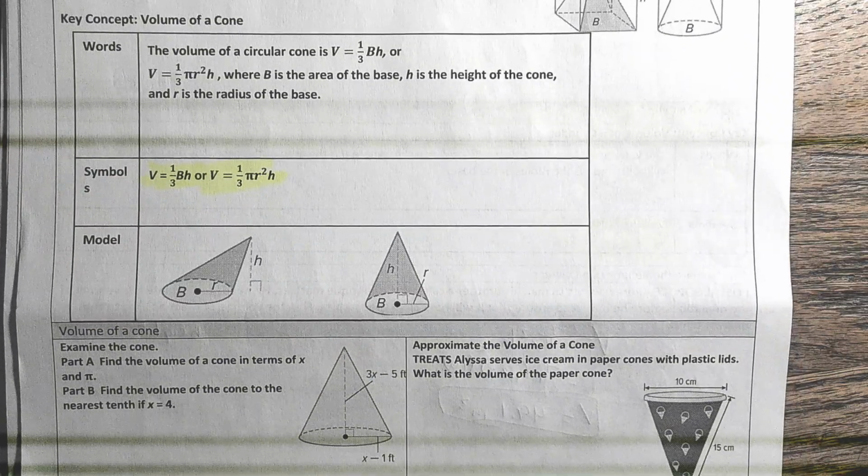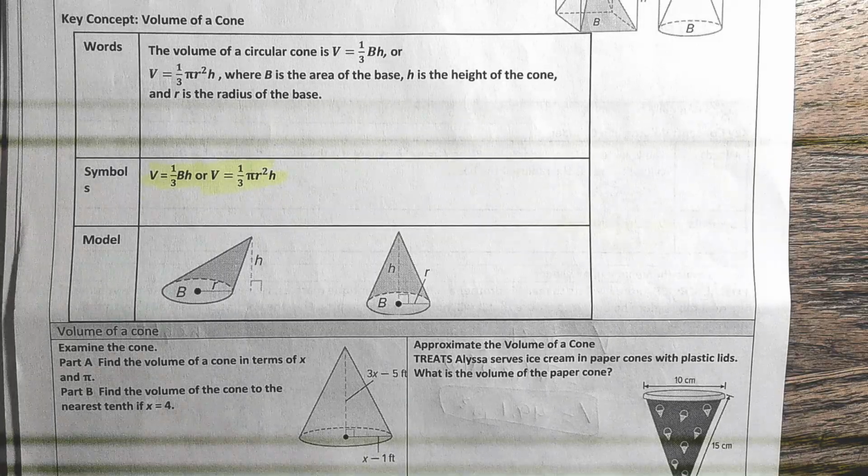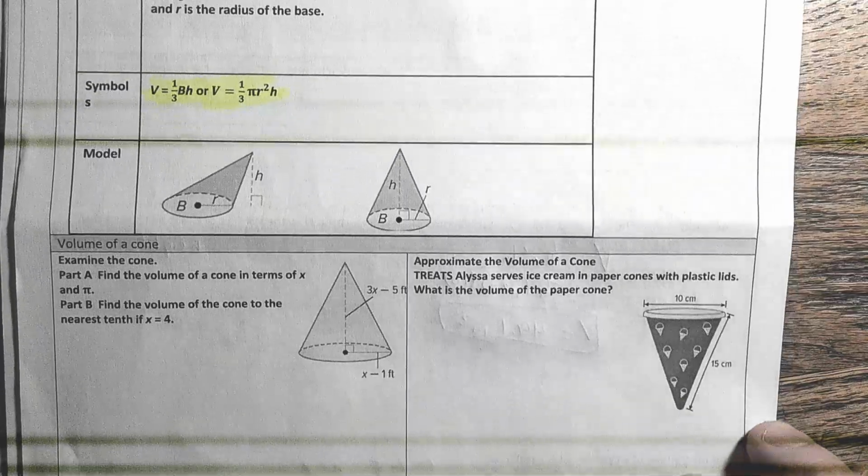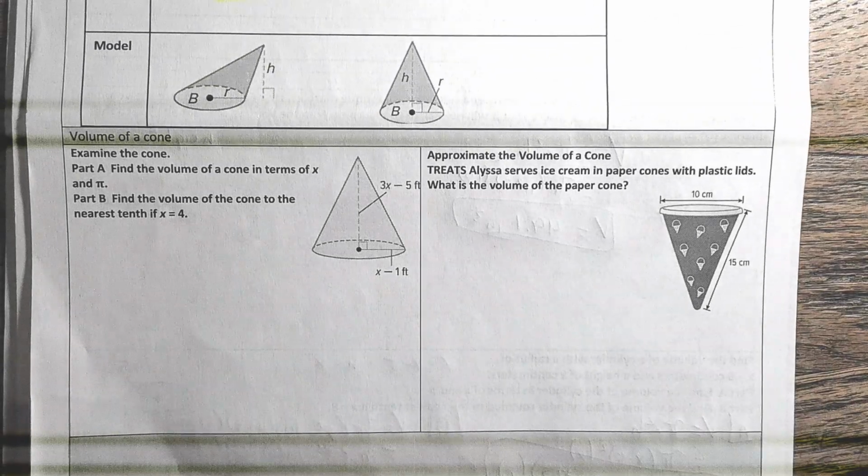So our next, we're almost done with shapes here. Volume of a circular cone is V equals 1/3 of the base area times the height, or because the cone has a circular base, you can substitute base area with pi r squared. So you can use volume equals 1/3 pi r squared times the height. Again, r being the radius, but hopefully we know that. If we don't know that, we're in some kind of trouble, folks. But I think you guys are going to do great.